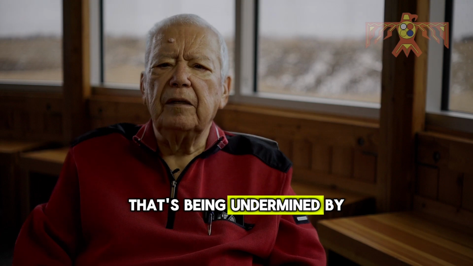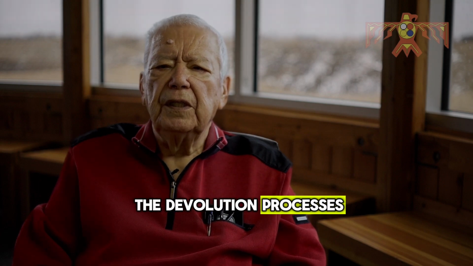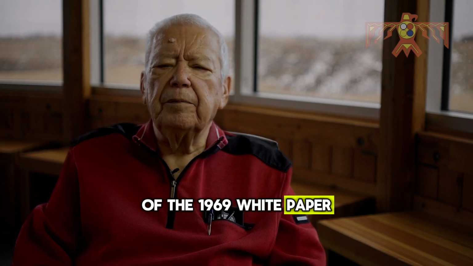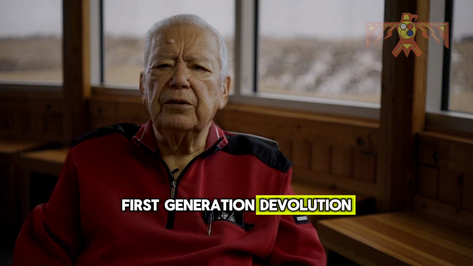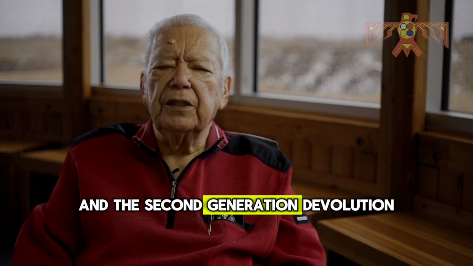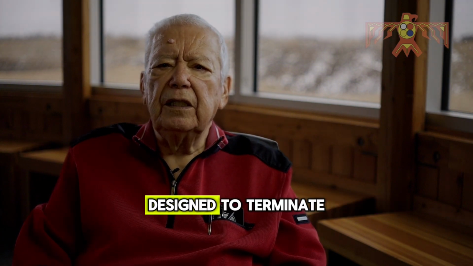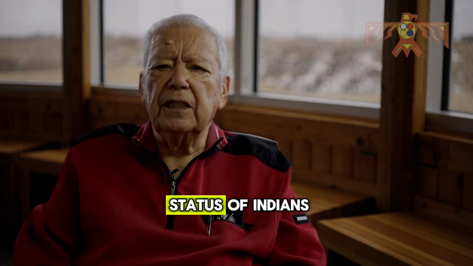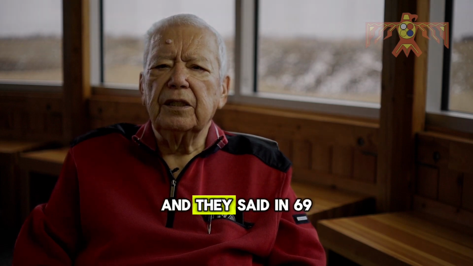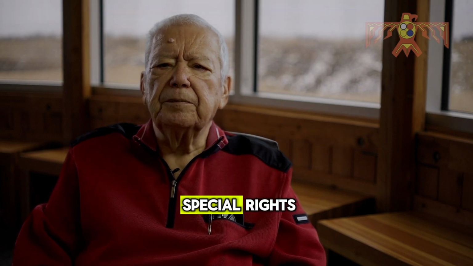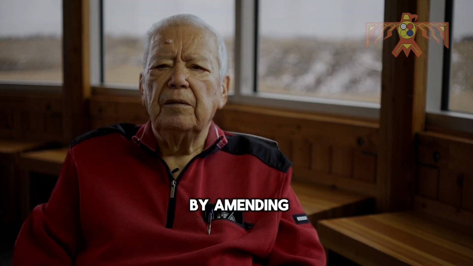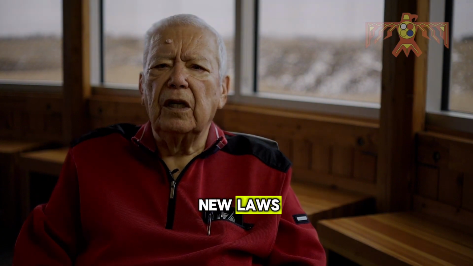That's being undermined by the devolution processes of the 1969 White Paper, first generation devolution, and the second generation devolution, designed to terminate the special rights and status of Indians. And they said in '69, you can terminate the special rights and status of Indians by amending existing laws or constructing new laws.